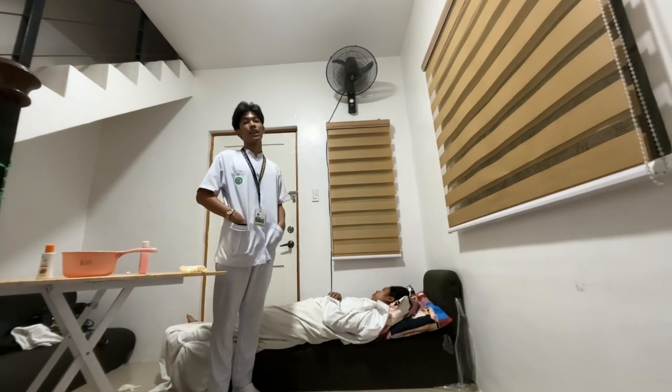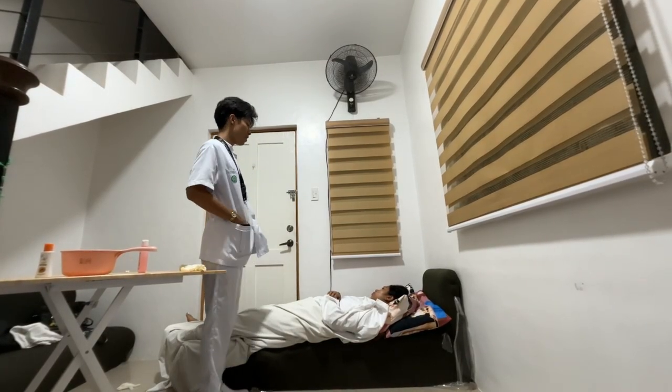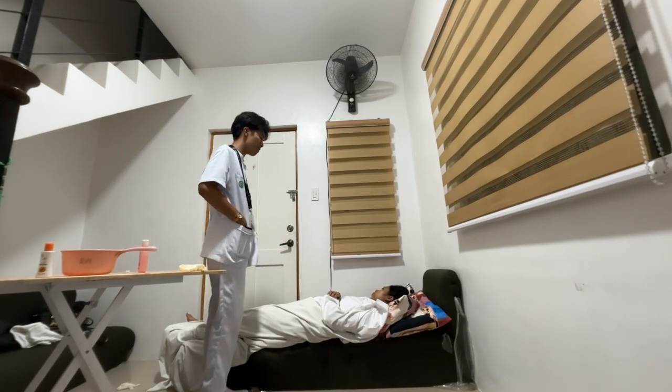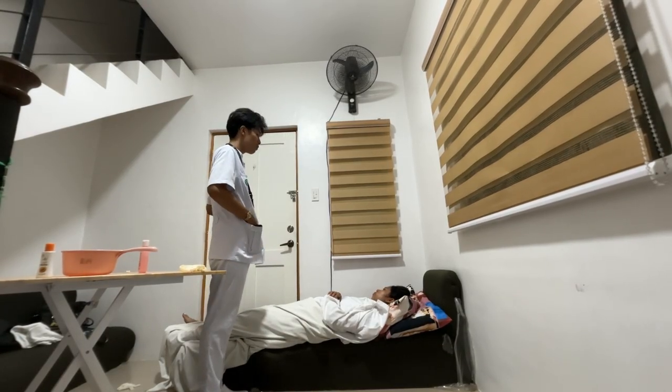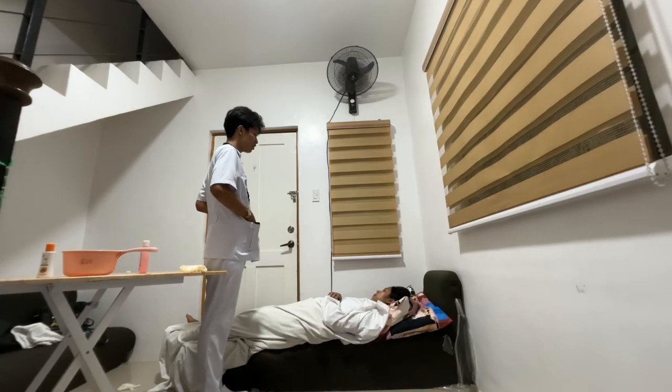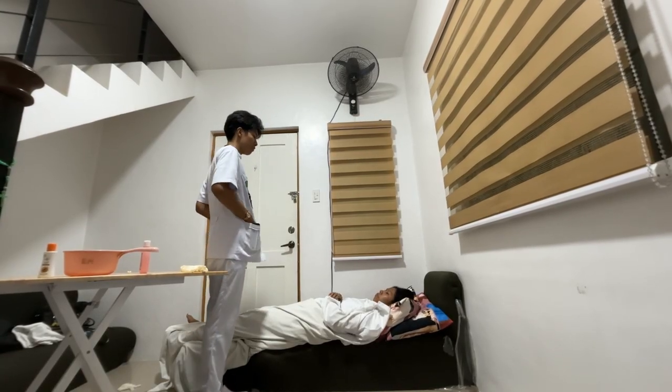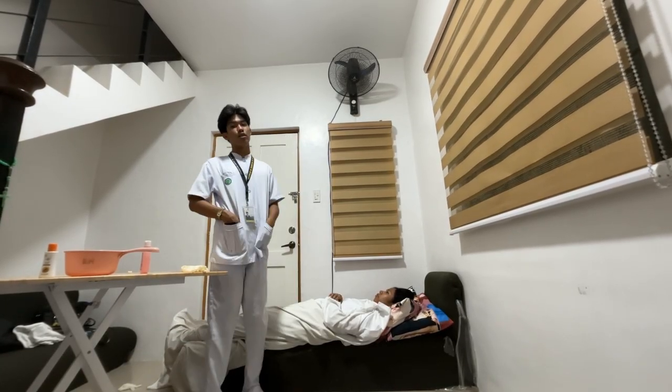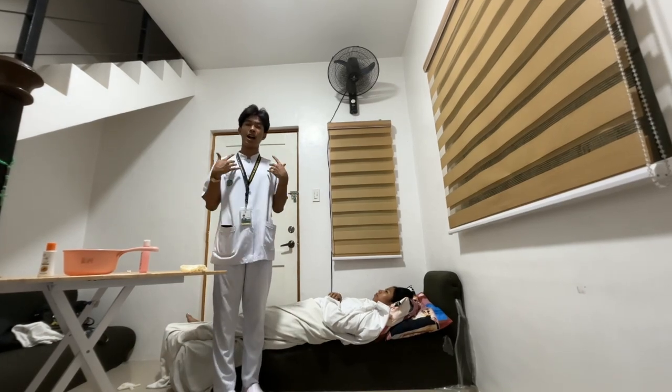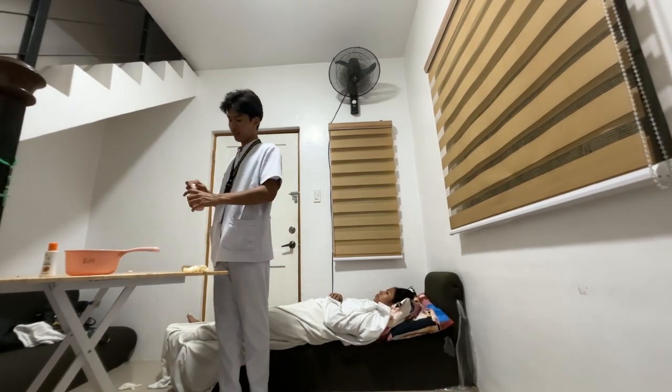Before we proceed, explain the procedure to the patient. So, hello ma'am, I am your nurse for today. So, I will be offering you a back massage so that to promote a relaxation, comfort, and circulation to your body. So, do you have any questions, ma'am? Okay, ma'am. So, now I will be performing a hand hygiene and putting a clean gloves.